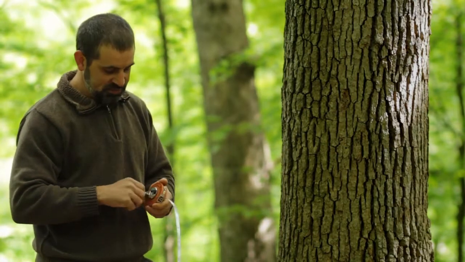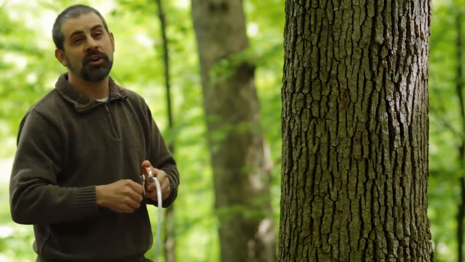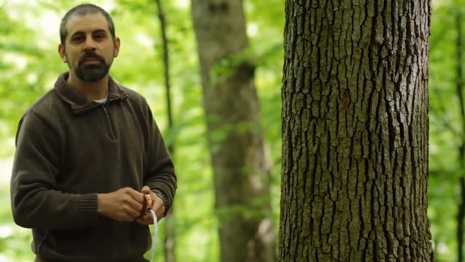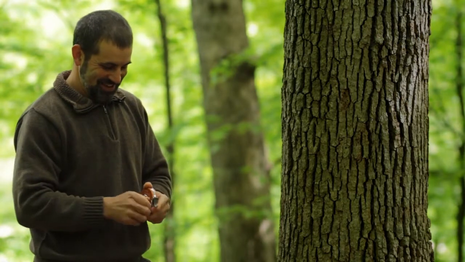This is a special tape designed specifically to measure the diameter of each of the trees. I certainly wouldn't measure linear measurements with this.